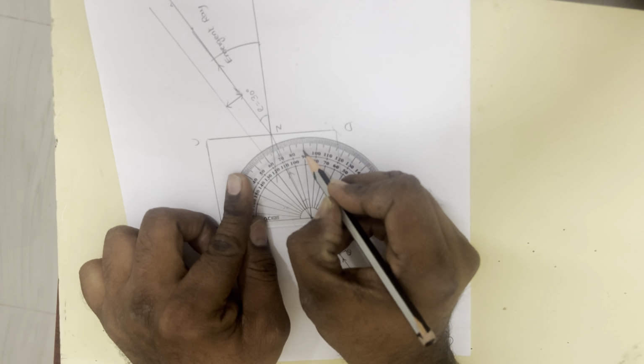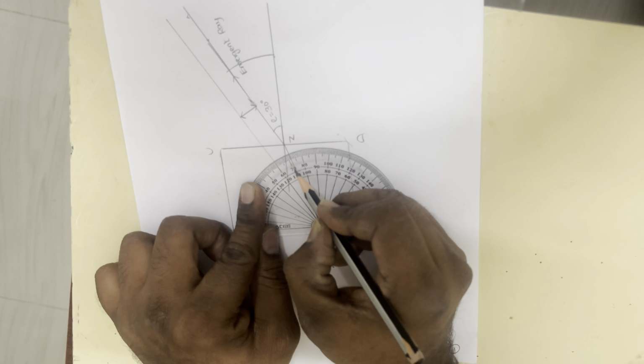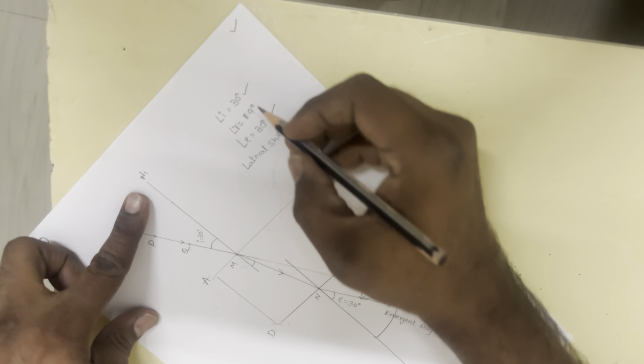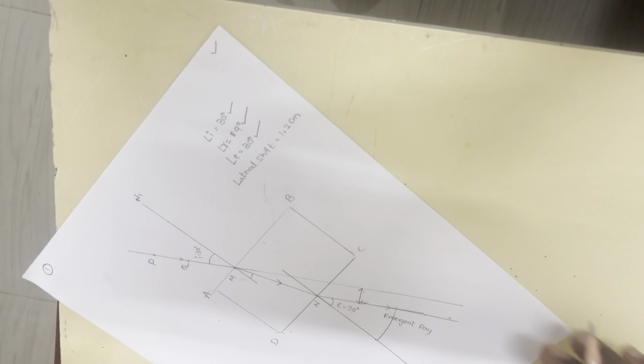Because here I am considering the scale from 90 to 70, right? So it is around 19 I am getting. So the angle of refraction is 19 degrees for this angle of incidence.